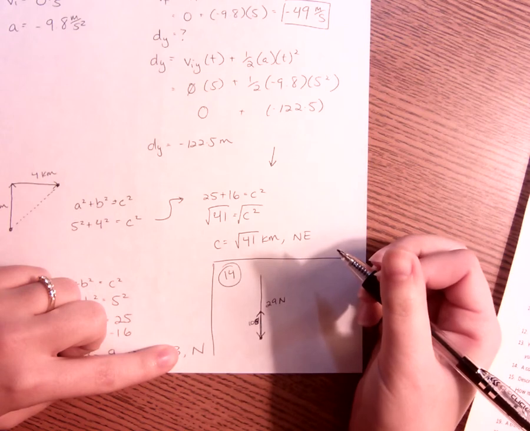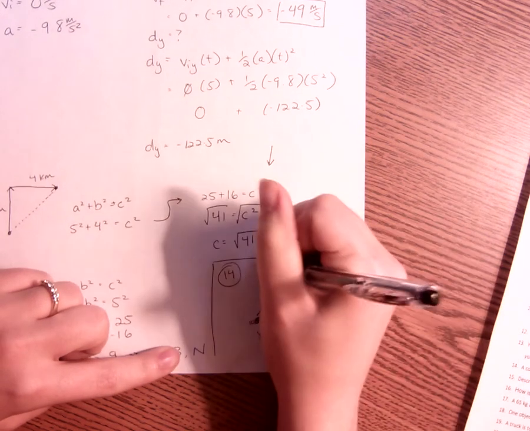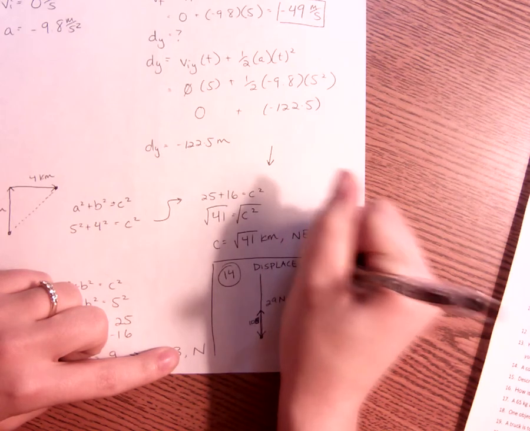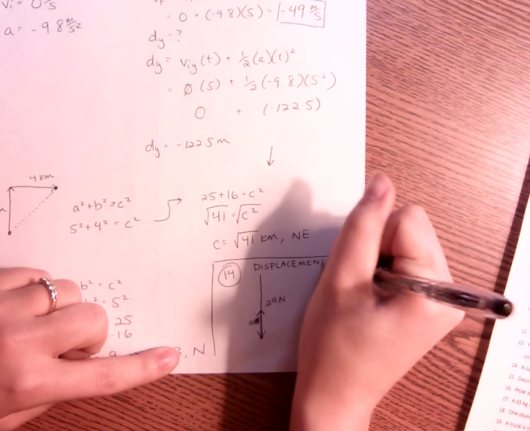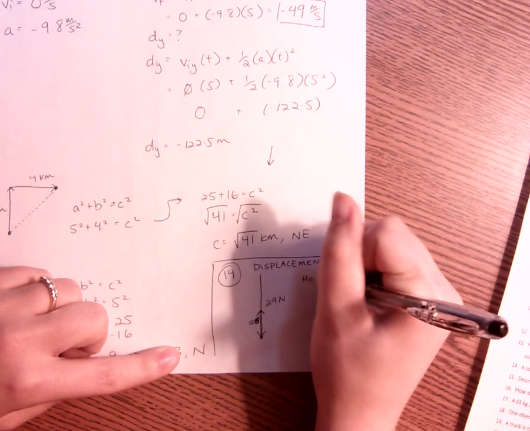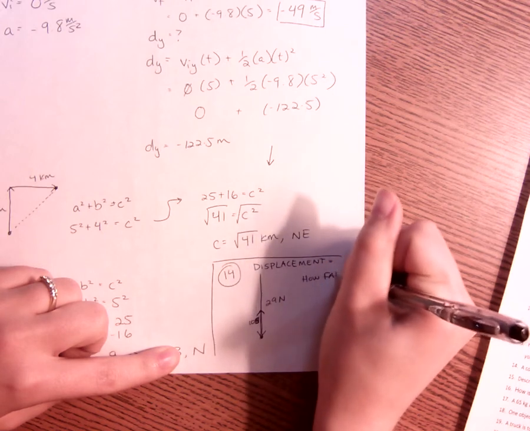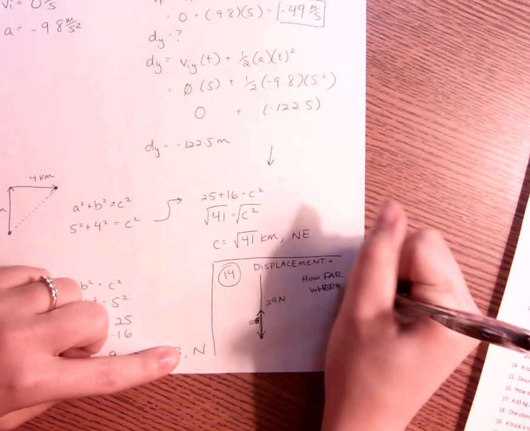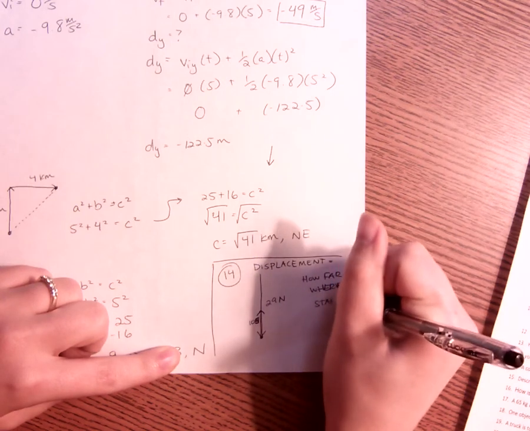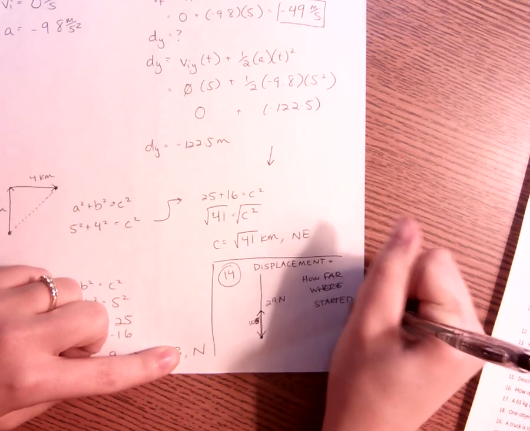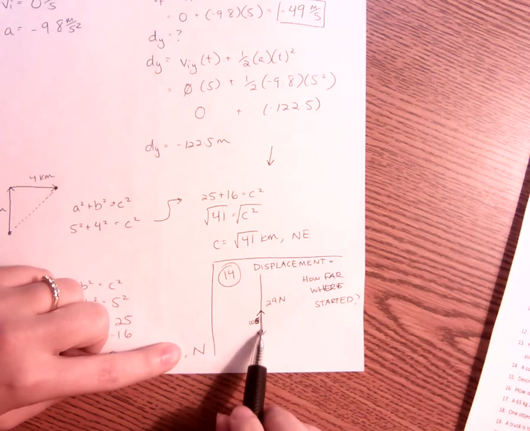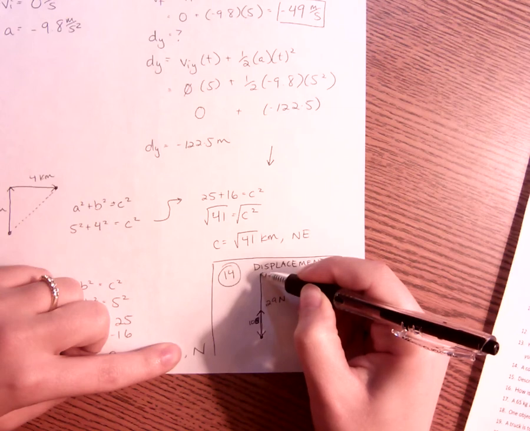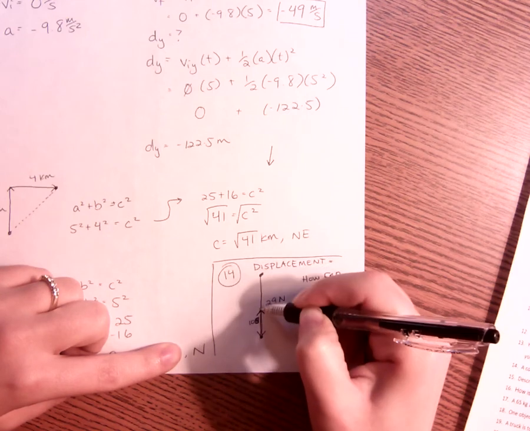Well, displacement, again, is how far you are from where you started. I'll write that out. Displacement equals how far from where you started. In this case, I started right here, right, and I ended up right here.